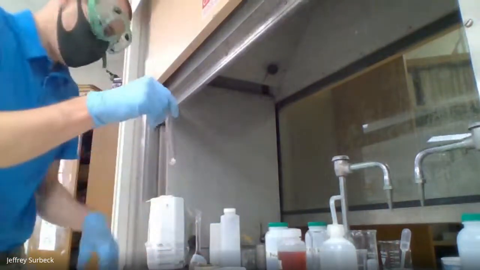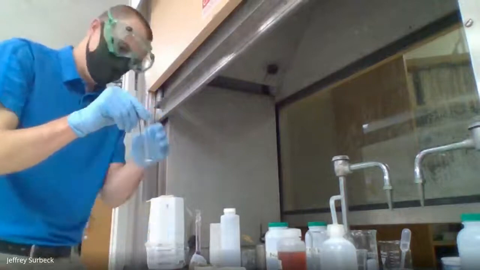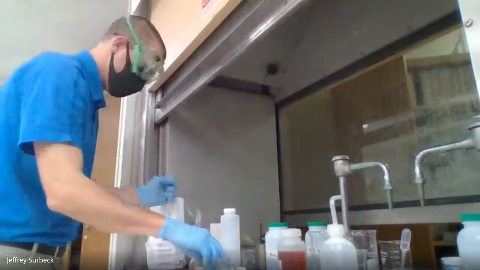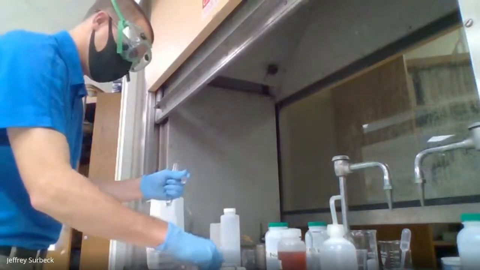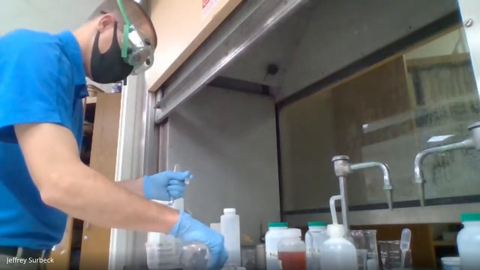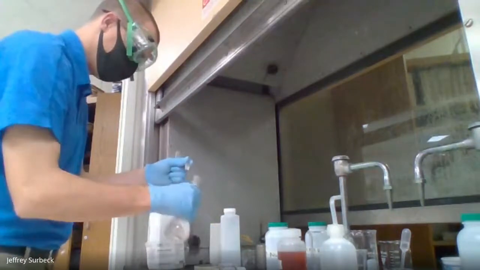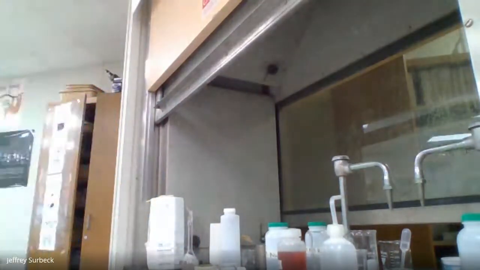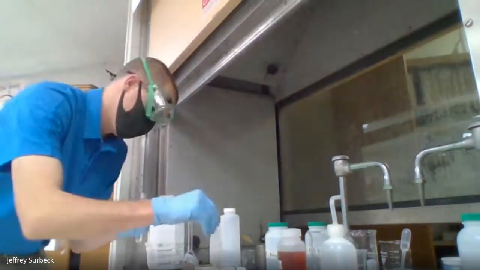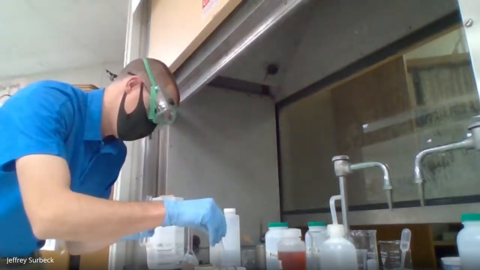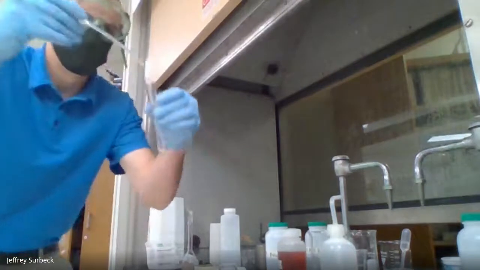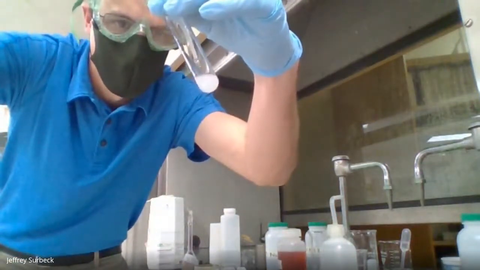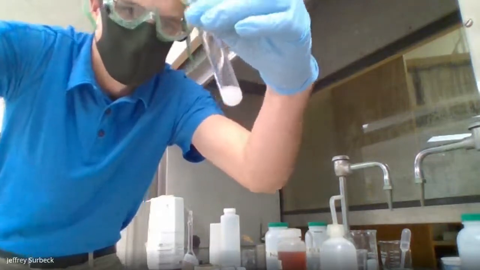Now what I'm going to do to this is I'm going to add 10 drops of silver nitrate. So don't record a color yet, because I'm going to add some silver nitrate. Okay, so I'm adding some silver nitrate. 10 drops there.